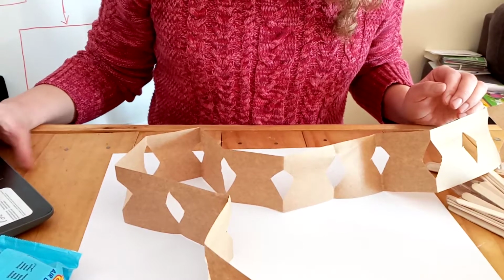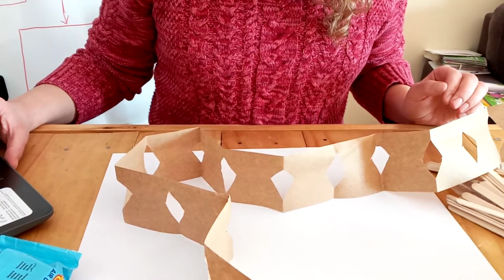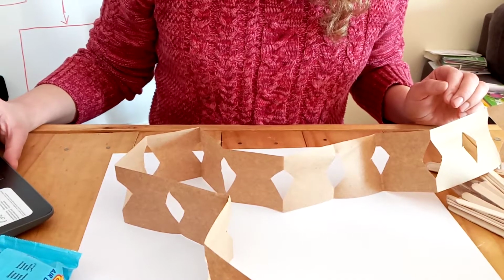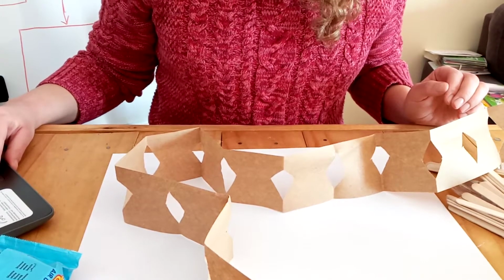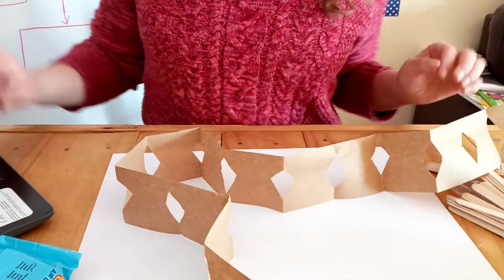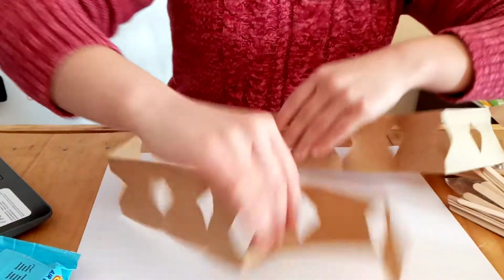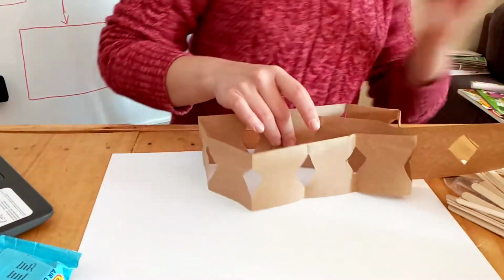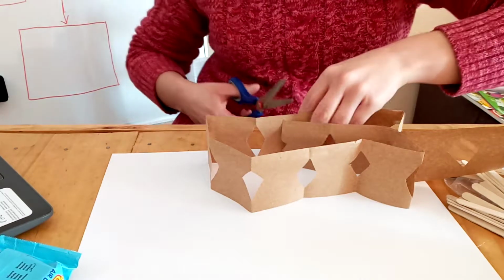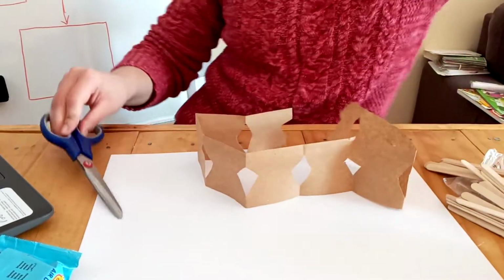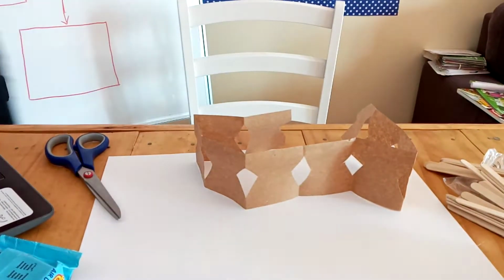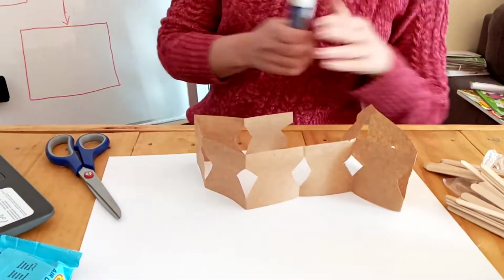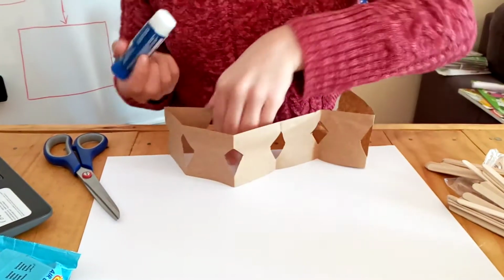And this music that you're going to hear is music inspired by Celtic music, the music that the Celts actually made. Okay, so I have my base. I'm going to cut this up here and take some glue, so I can stick the two parts together.